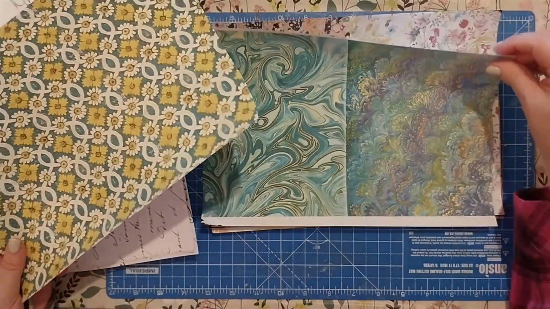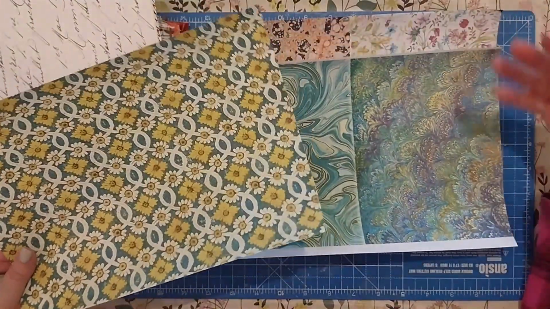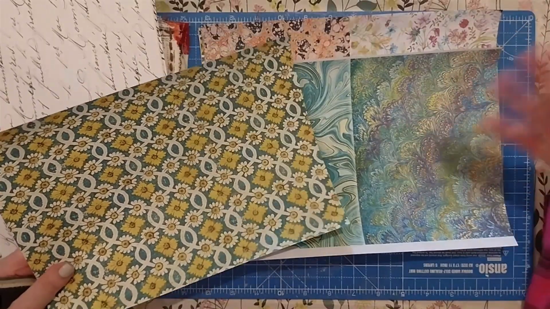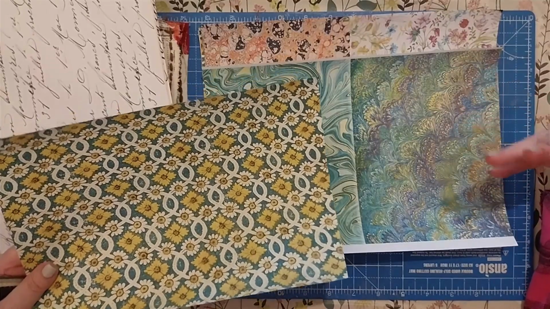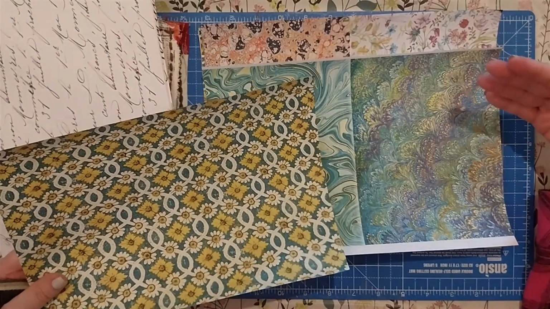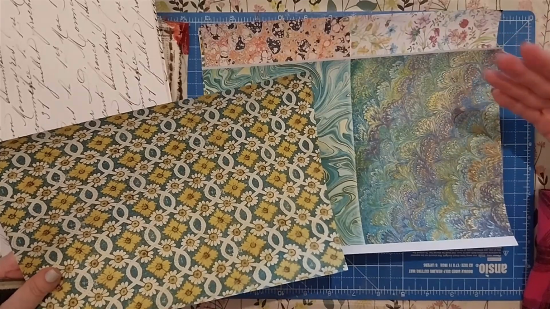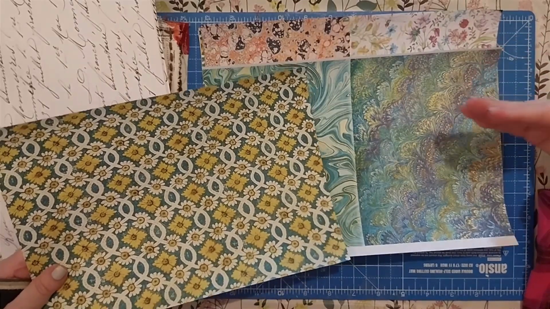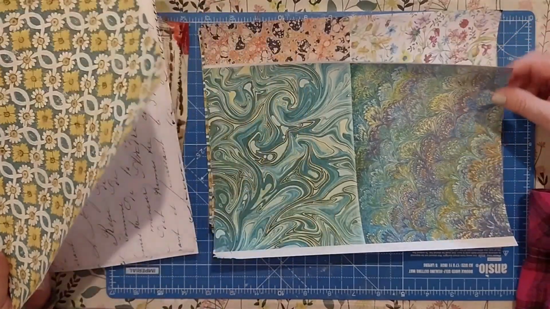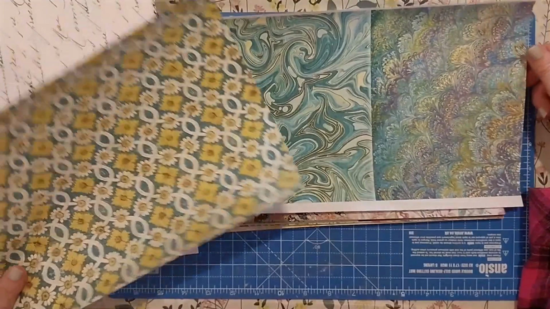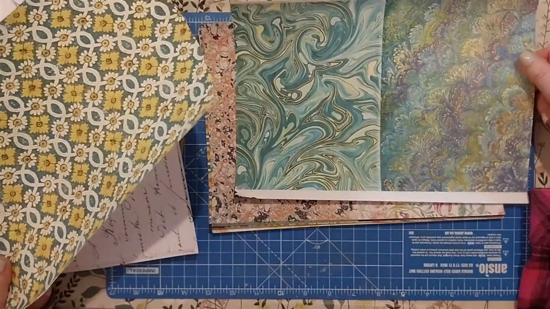But end papers, if you're not familiar, are the first sheets in a book that more often than not are very decorative, especially in some of the really antique books. They have some really pretty marbled end papers, decorated end papers.